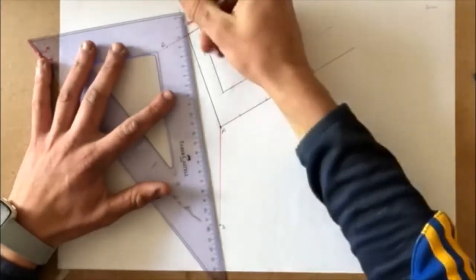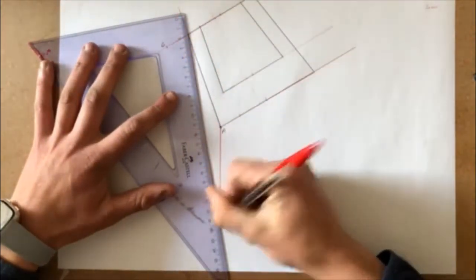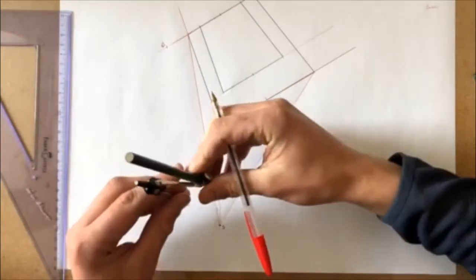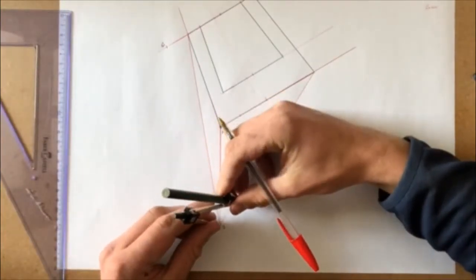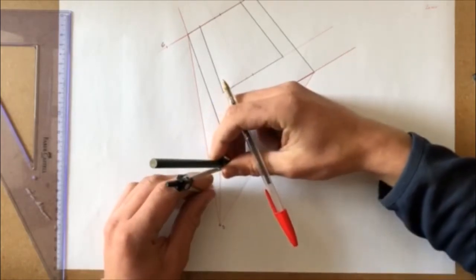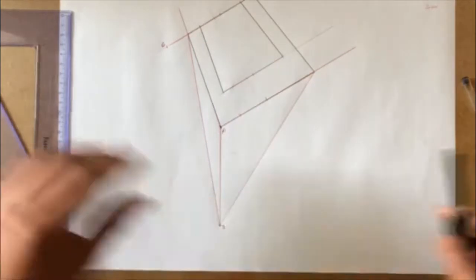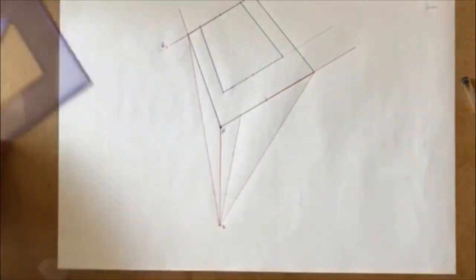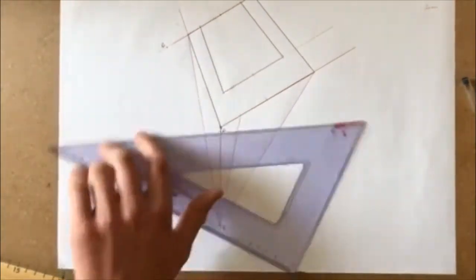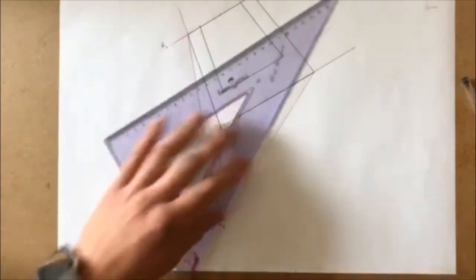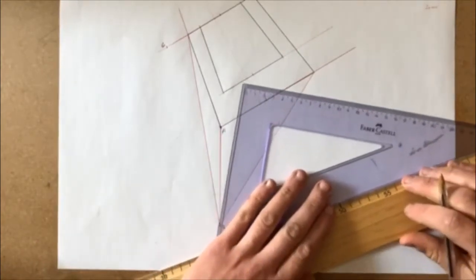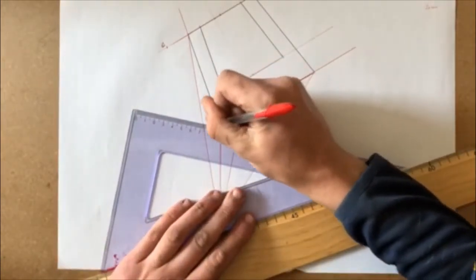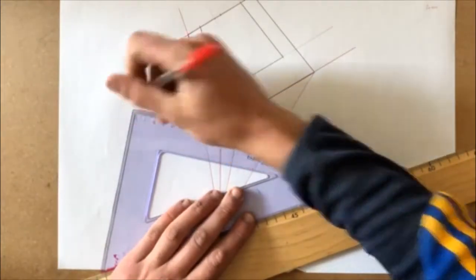So how do we start by setting this up? Well, what we do is we join our two extreme edges back to our spectator. Bisect the angle. Join it back, and then we get our picture plane. Perpendicular to the bisector through point A gives us our picture plane.